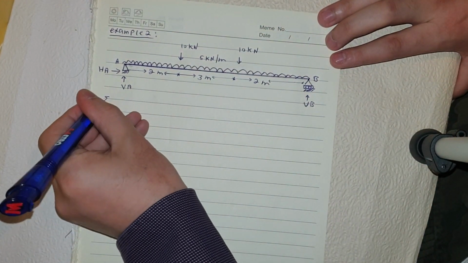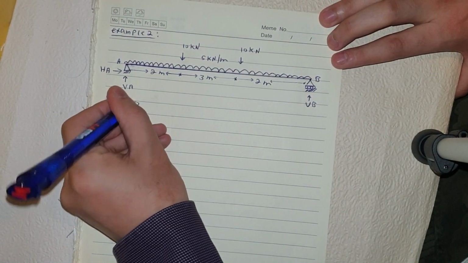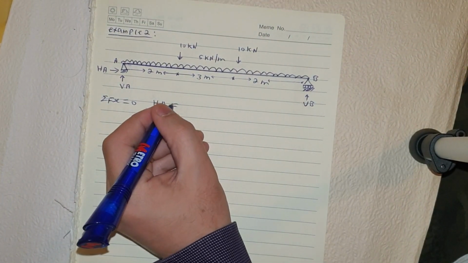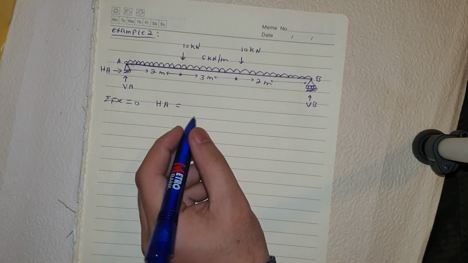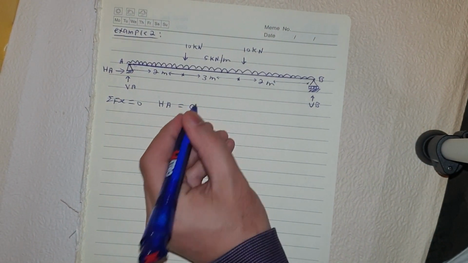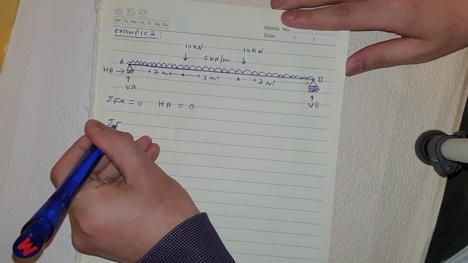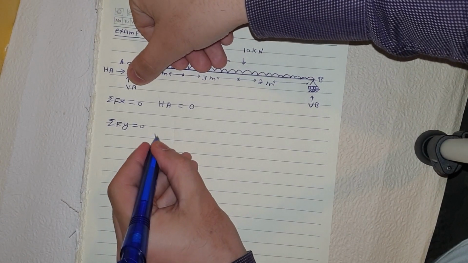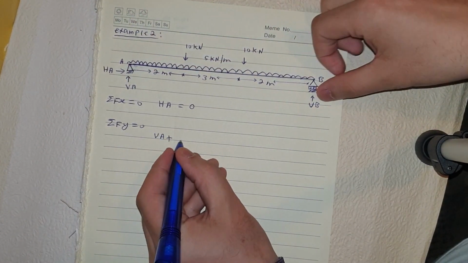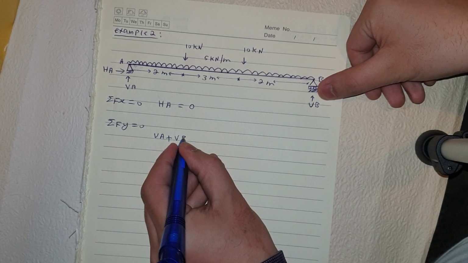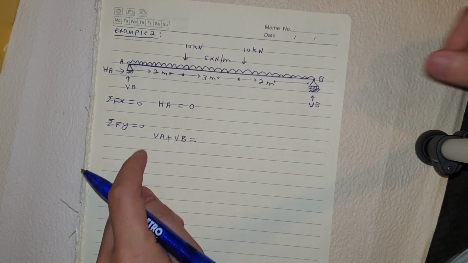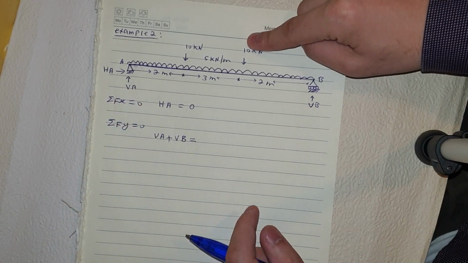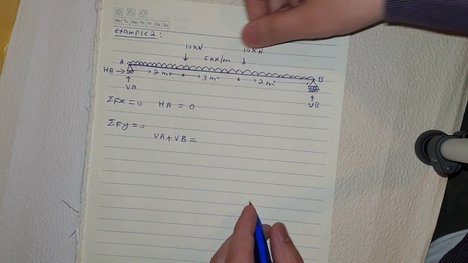So first step, summation of Fx is equal to 0. So I have horizontal HA. I don't have any forces acting in the horizontal direction, so therefore our HA will be equal to 0. Second step, summation of Fy equals 0. So I have VA plus VB, that will be equal to, because VA plus VB is opposite, 10 kilonewton, this 10 kilonewton plus UDL.